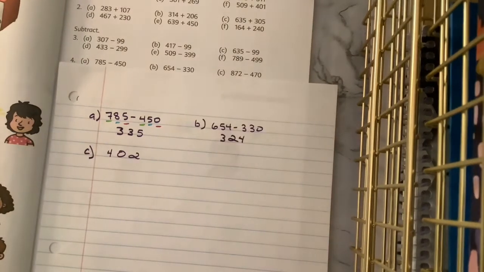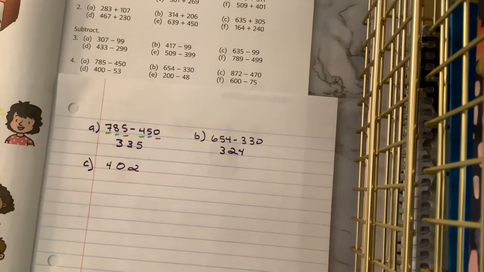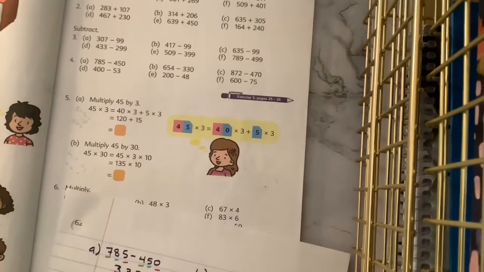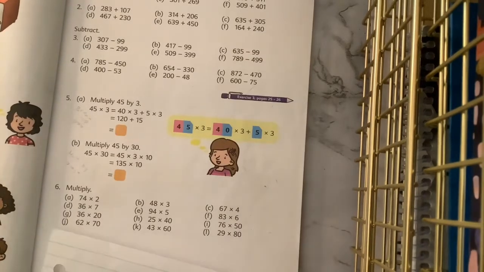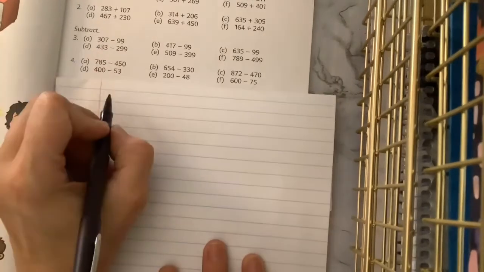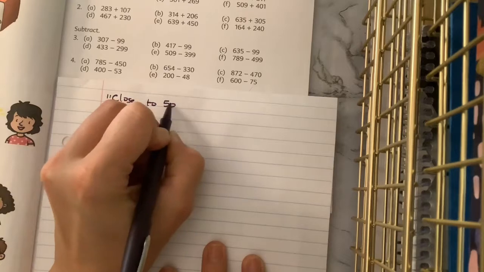So that'll work because we don't have to do any regrouping or exchanging in order to solve this problem. Okay, so this one is a little bit trickier, these next ones. But it's really building off of the same strategy before. So we're going to call these close to, well, the first two anyways, are close to 50.